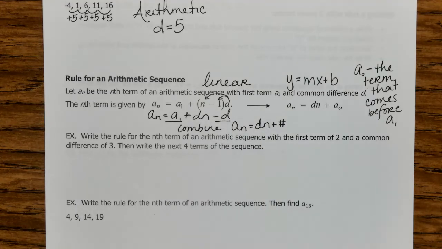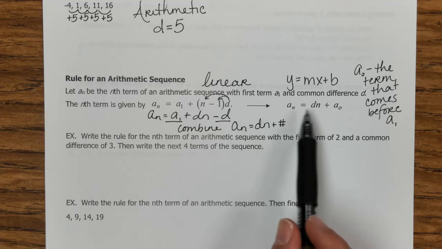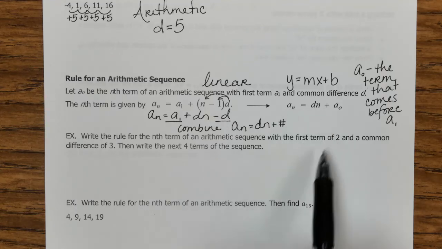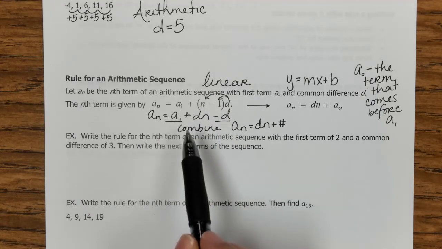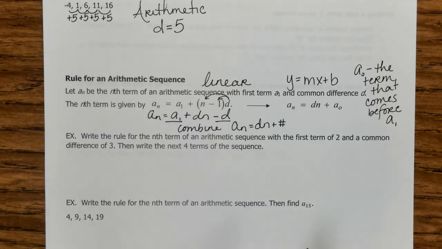Okay? So, I'm going to show you both ways for this first example, and then the rest of the time I typically go with this. Now, there are going to be times where there's no other option. We have to use this formula, so be familiar with it. But as far as getting your equations, it's up to you with what you want to do.